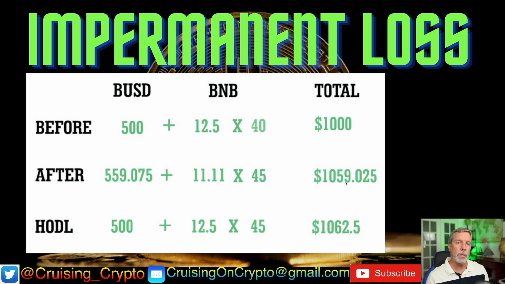Again, if you're just looking at the total value of your portfolio, you would think, yeah, I'm making money, I'm happy. What you don't realize is there's been impermanent loss. If you had just kept the 2 coins separately in your wallet, your portfolio would have been $1,062.50. So you've lost whatever, $3. It's not a lot, but it's still something to mention. $3 because you would have made more money not yield farming. So there you go. That is what impermanent loss is.